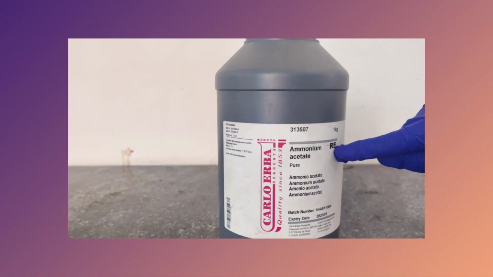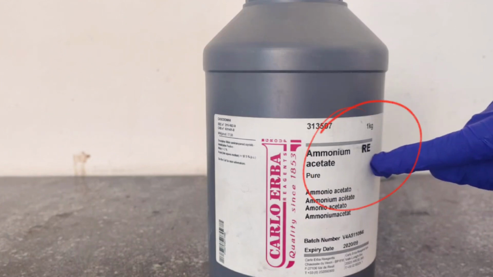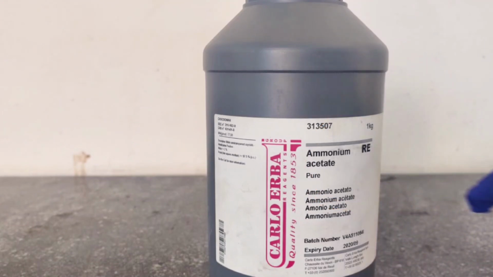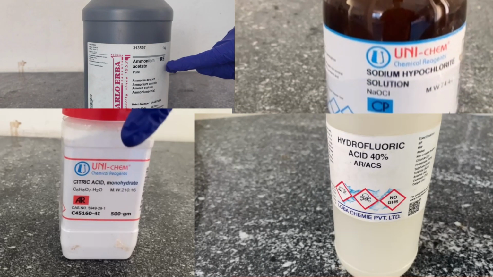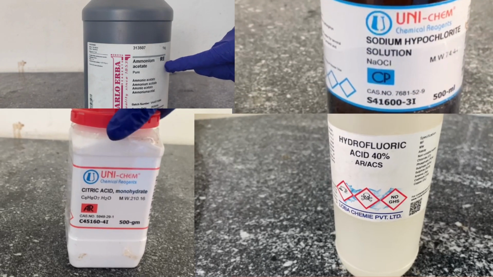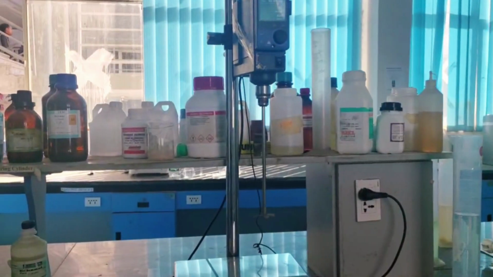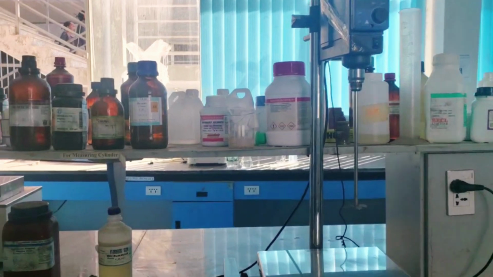RE, or reagent, refers to chemicals that are typically used for specific reactions or tests in experiments. These chemicals may not be as pure as AR or ACS-grade chemicals, but they are still suitable for general laboratory use. In summary, these labels help you choose the right chemical grade depending on the level of precision and sensitivity needed for your experiments. Now, let us discuss which chemicals can replace others in laboratory settings.